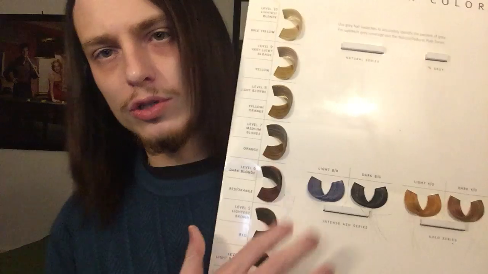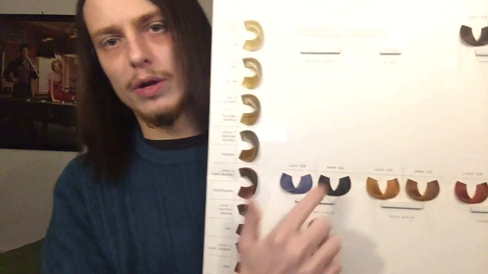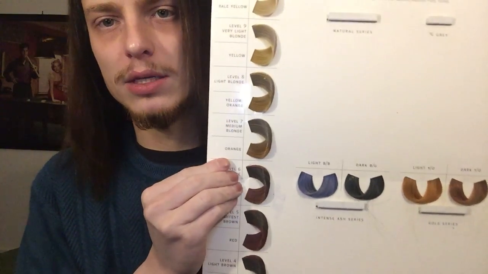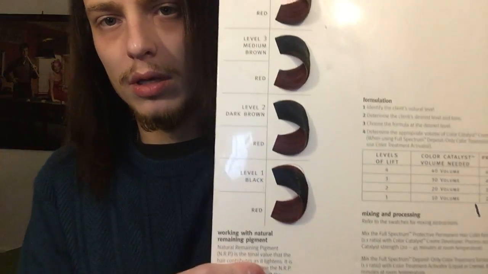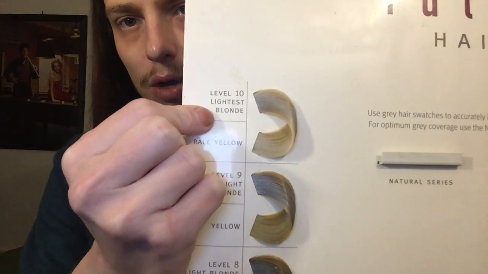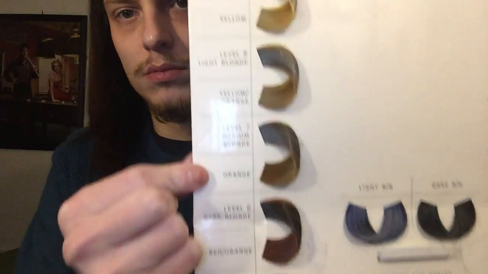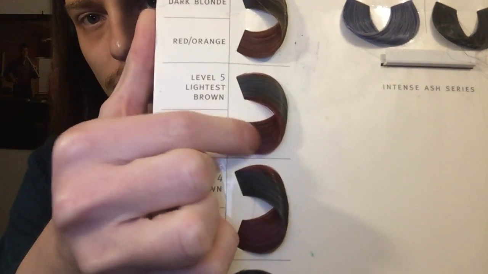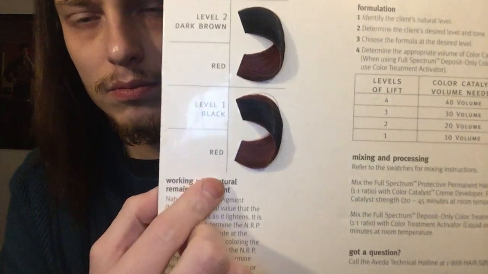All right, so I want you to ignore, see these going across, ignore those for a second, okay? And pay attention to the ones going vertically on the side, okay? We'll get more into those in a minute. All right, these have the levels going from dark to light. See how level 10, lightest blonde, level 5, lightest brown, and I'll get into why there's a red cast there. And then level 1, black.